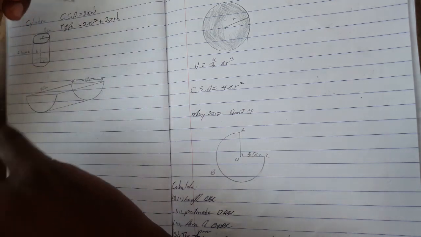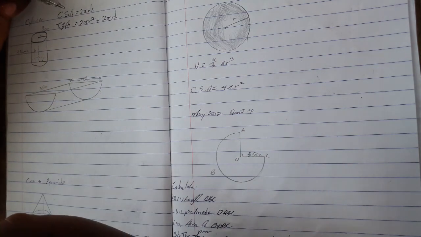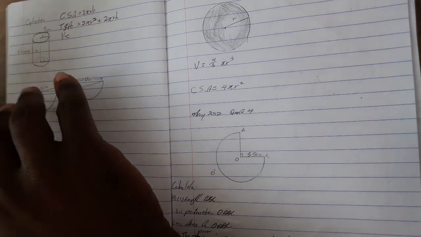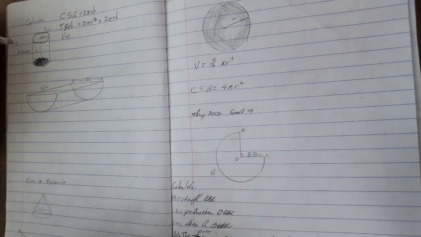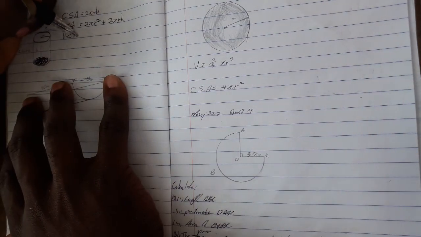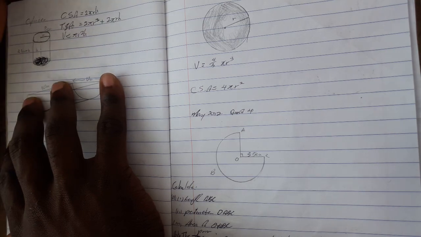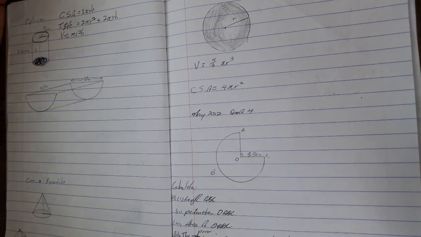So this is how you find the total surface area of a cylinder. And for the volume, the shape of the bottom is a circle. The volume of anything is generally the area of the base times the vertical height. So it will be the area of the circle at the bottom, pi r squared, times the height h. And that is how you find the volume of a cylinder.